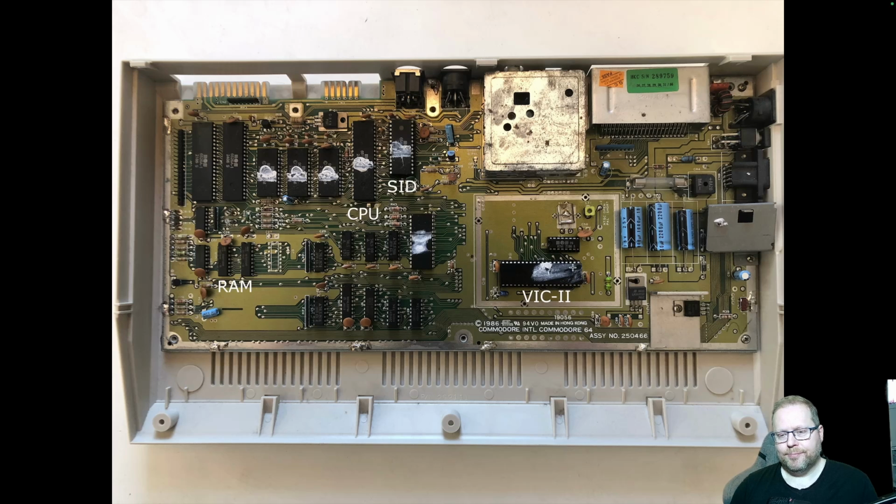These two chips are probably one of the main reasons that the Commodore 64 was so famous, because at the time, this was an amazing graphics chip and this was an amazing sound chip. This chip we will be using a lot. So these are the main components that we will be using for our programming. But right now we need to take a closer look at the CPU. After that we need to take a look at the RAM. But let's start with the CPU.